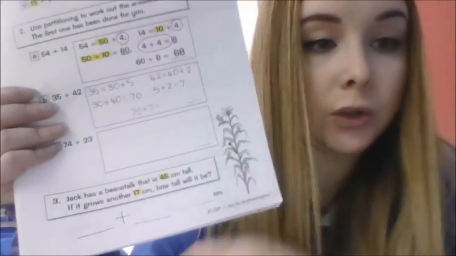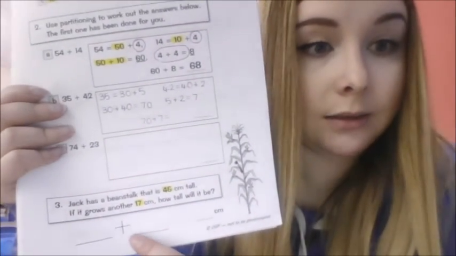But remember, I'm not telling you what two numbers you've got to include in your addition sentence.